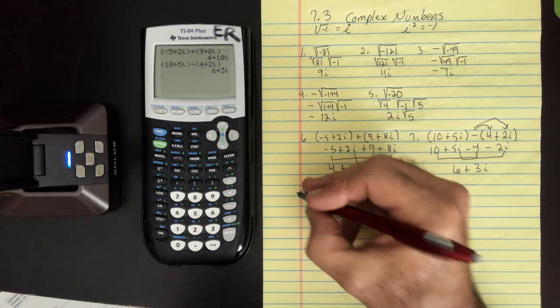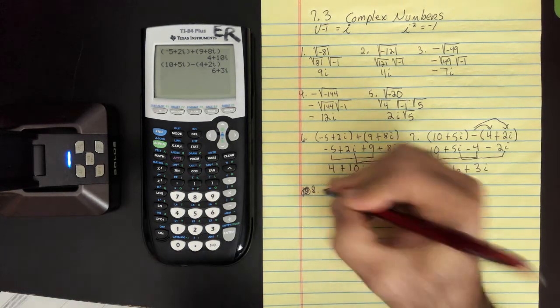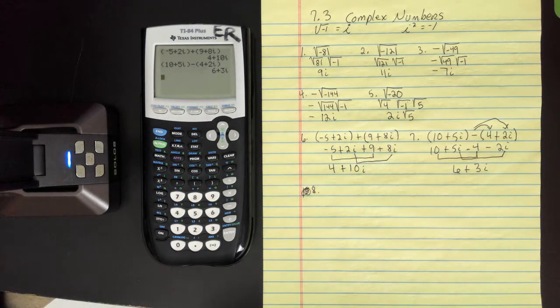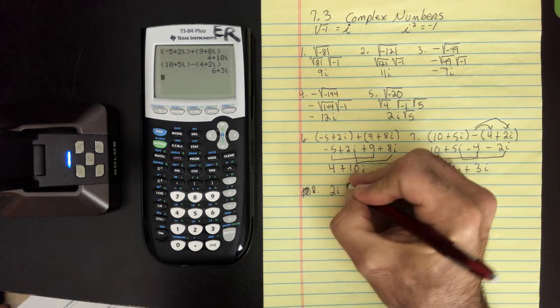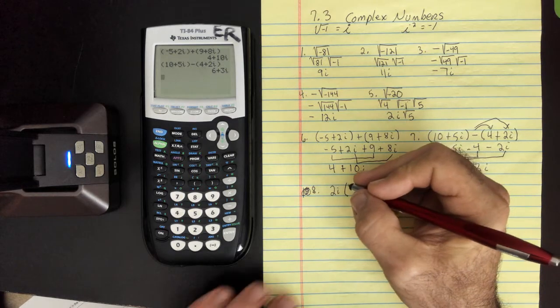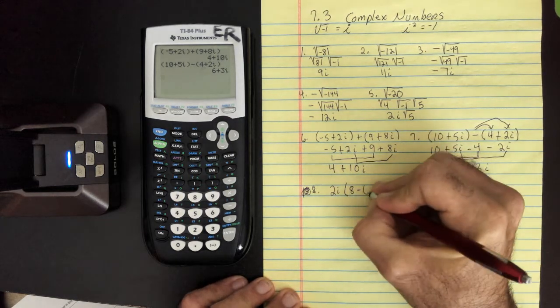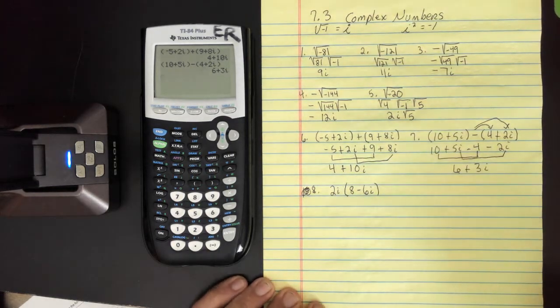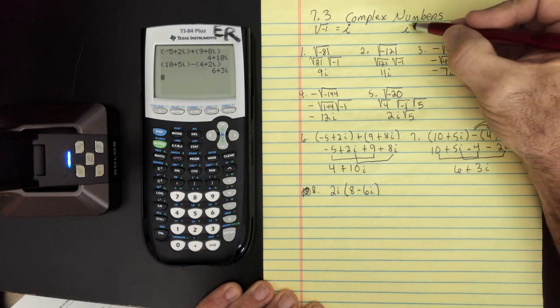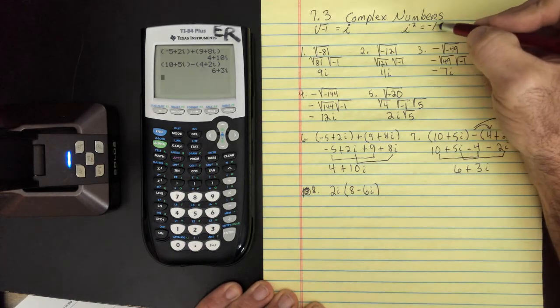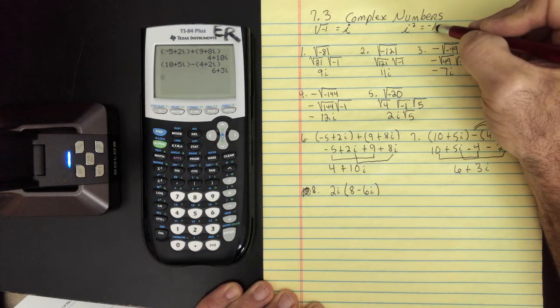Oh, hold on, this is number 8, y'all, my bad. Alright, 8 wants me to multiply 2i times 8 minus 6i. Alright, so just remember one thing. When I multiply, if I get an i squared, I'm going to turn that into a negative 1.